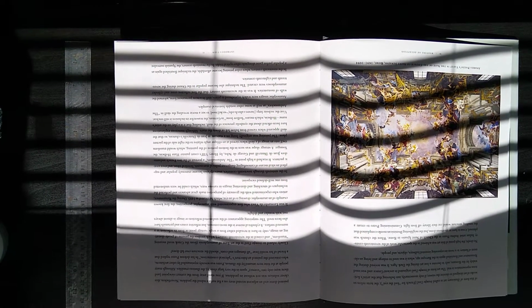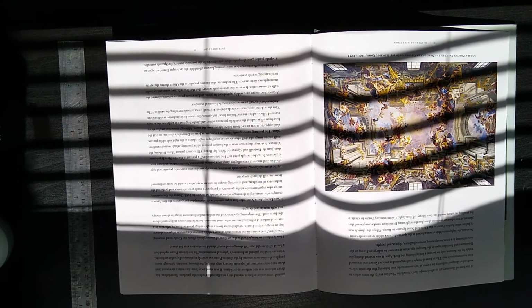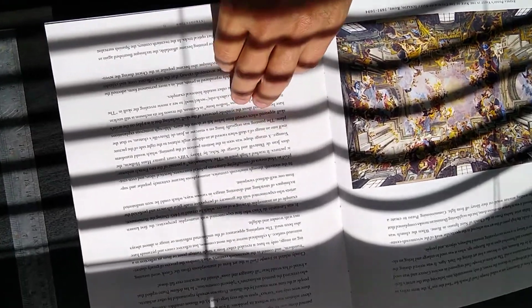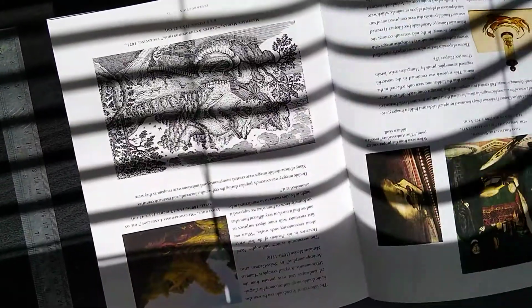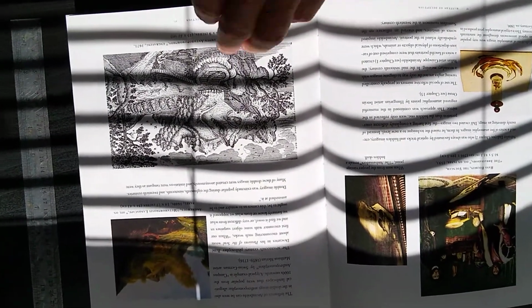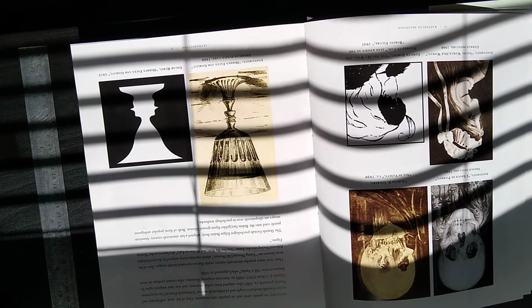So guys, you all know that there is no way we can know what should be the right page for this video. This page, maybe the next page, or maybe the next page.